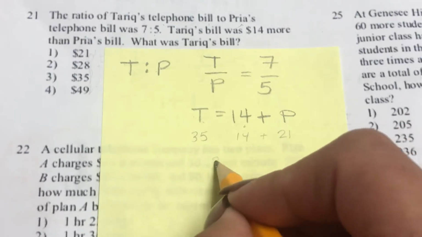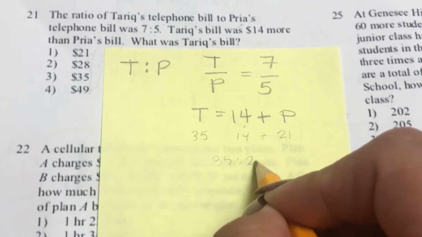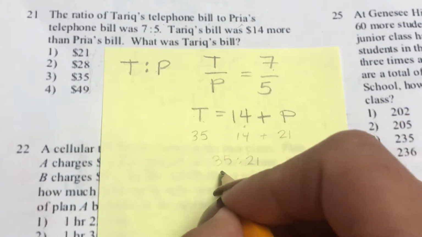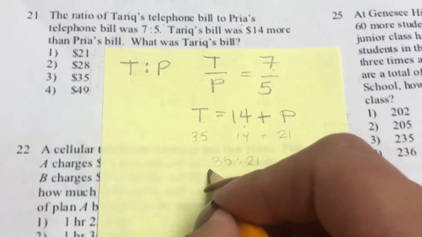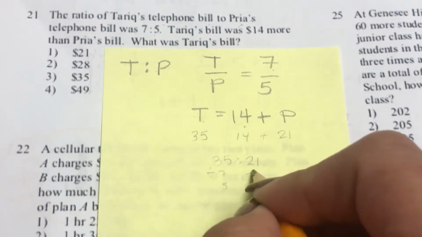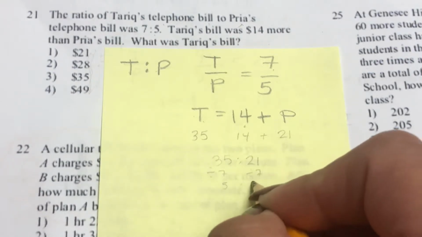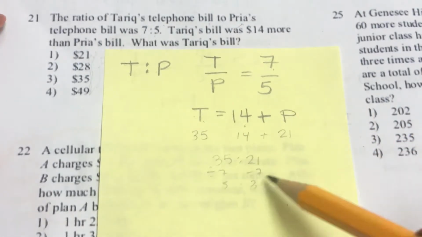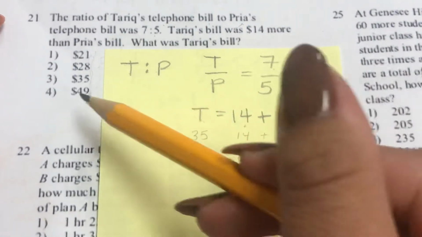And the ratio of 35 to 21 is not the same as 7:5. I divide this by 7, I get 5. Divide this by 7, I get 3. Okay, that's not it. Alright, you can try that process again, and you should get an answer. But I'm going to show you the algebraic way.